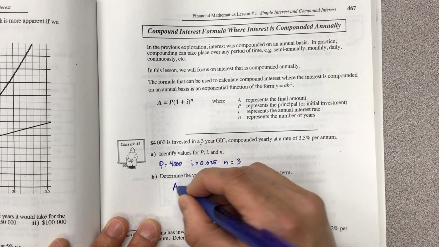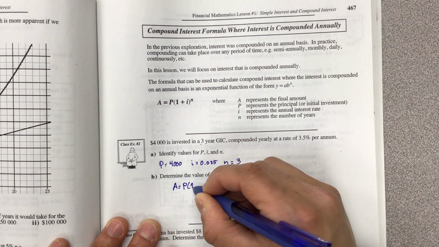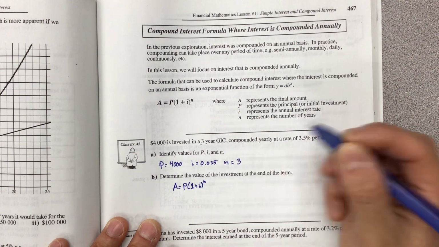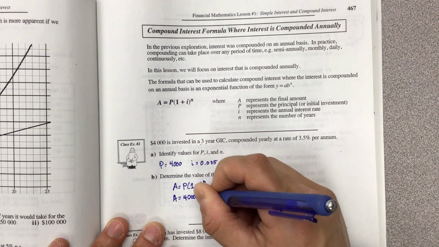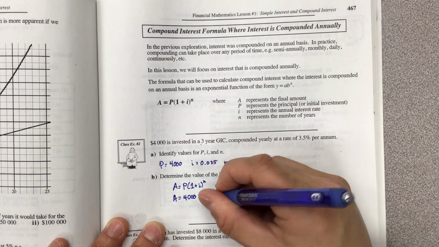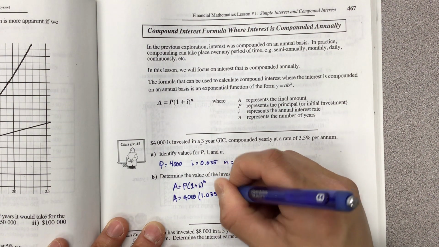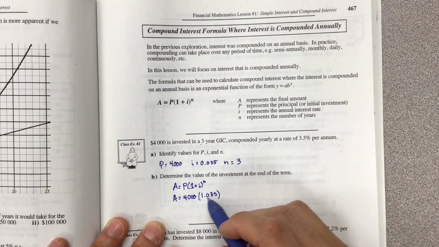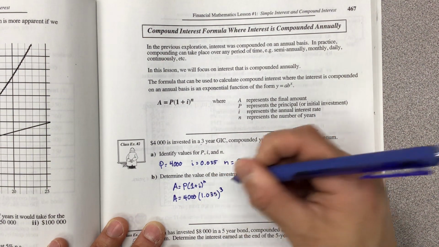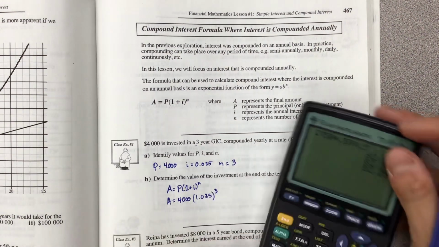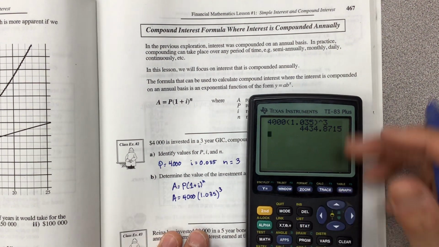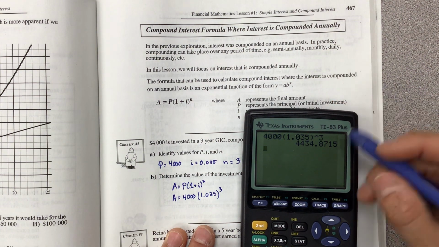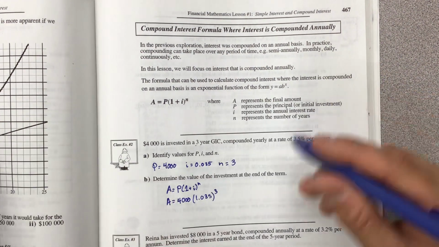If we plug into our formula, A is equal to P times 1 plus the interest rate to the power of N, we get P, which is 4,000, times 1.035, that is 1 plus I, to the power of N, which is 3. We're going to go to the nearest hundredth, which gives 4,434.